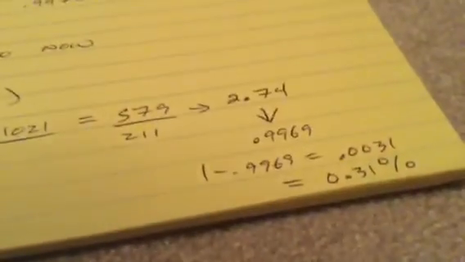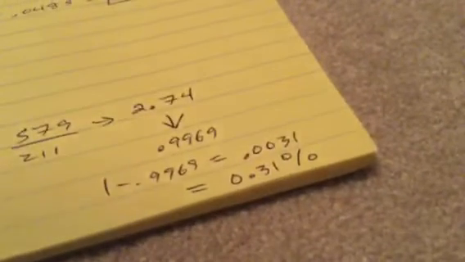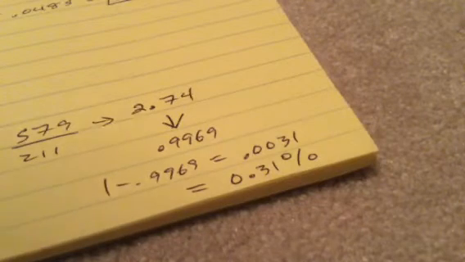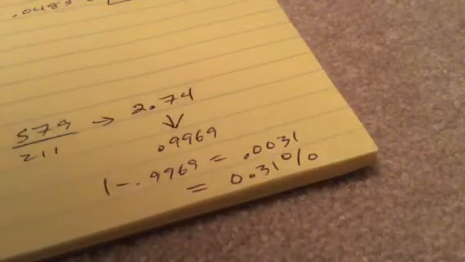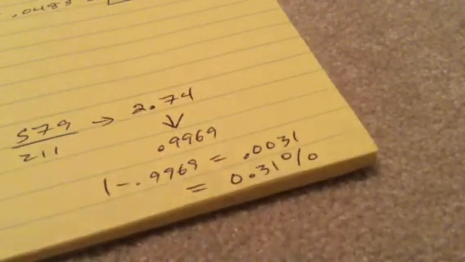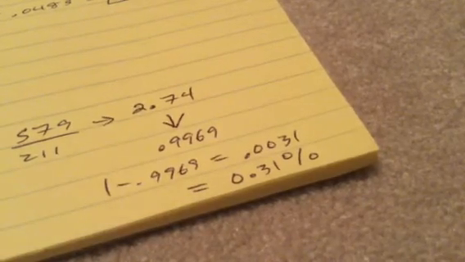So 99.69% did that or worse. So who got a 1600 or better? Just subtract it from 1. 0.0031, if you move the decimal over twice, you get 0.31%. So if you get a perfect on the SAT, you're in the top 0.3%. Wow.